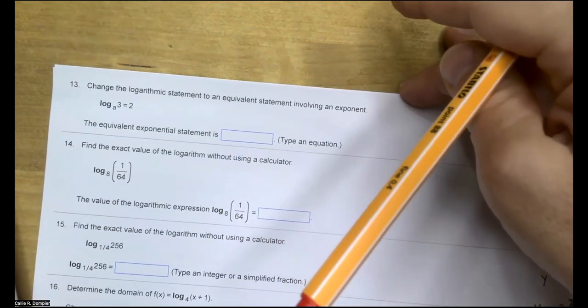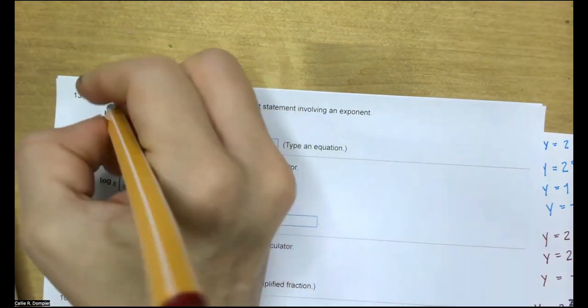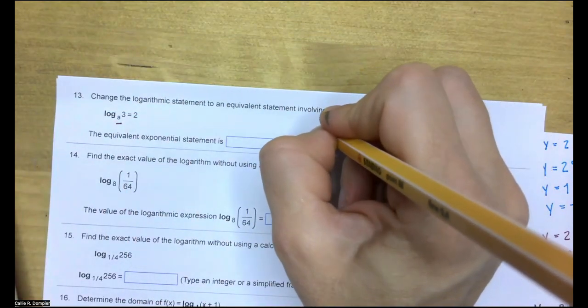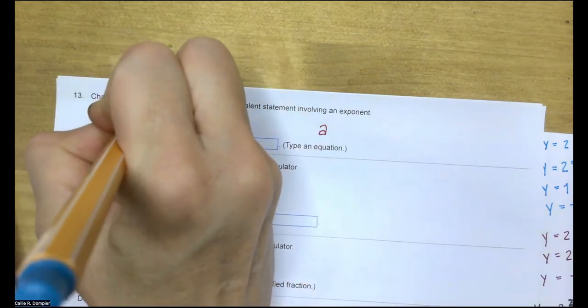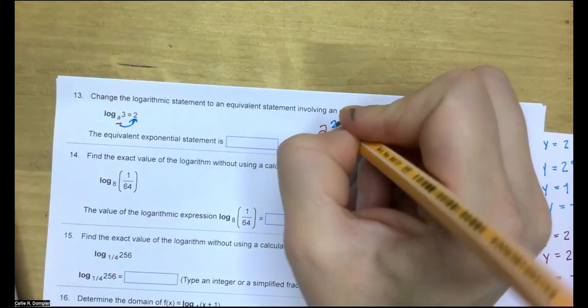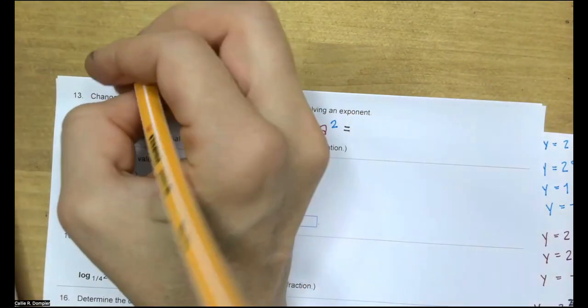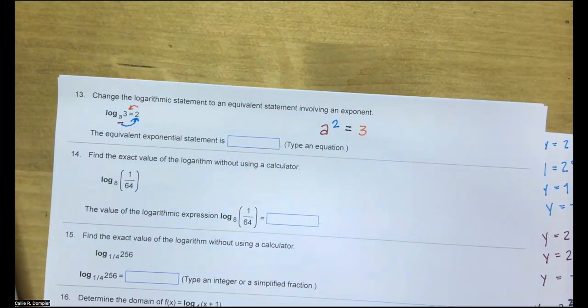Here we have log base a of 3 is equal to 2. Again, you want to start with your base, a, to the power of 2 is equal to 3.